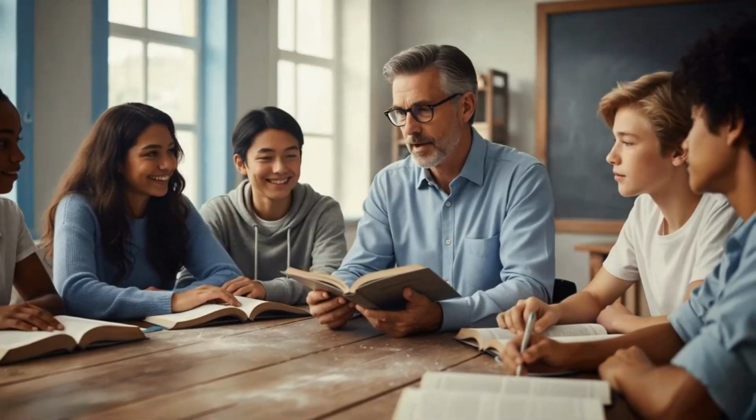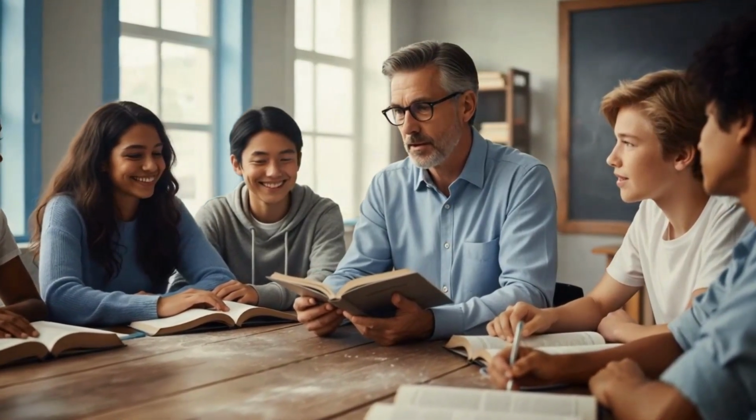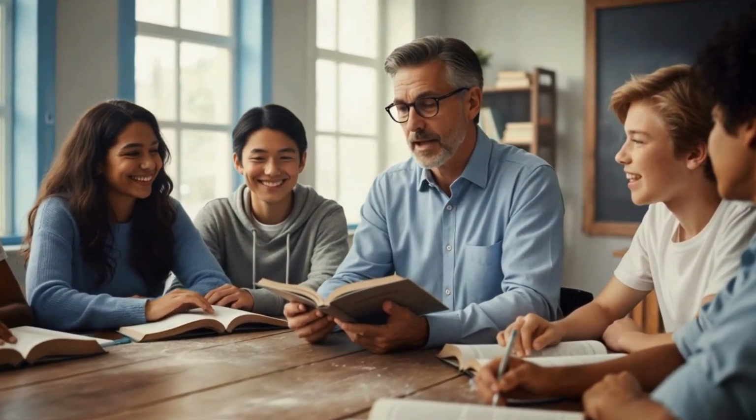And by mastering this simple process, you can unlock new levels of efficiency and creativity in your teaching.